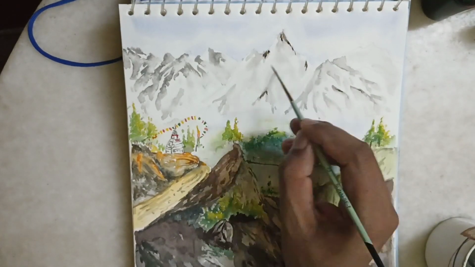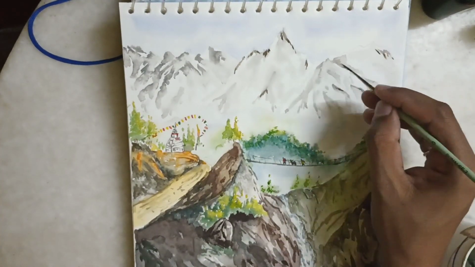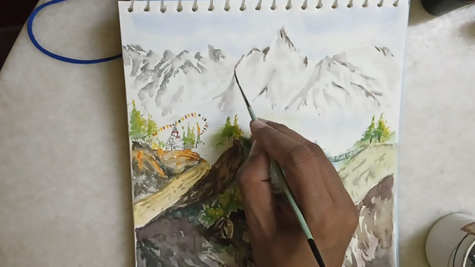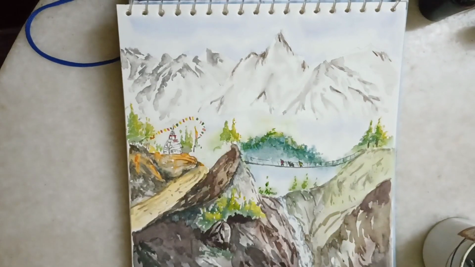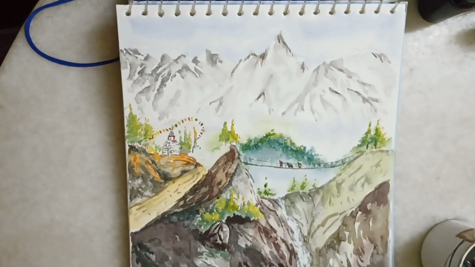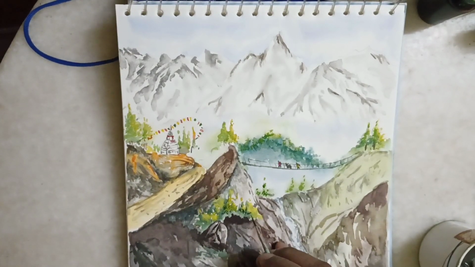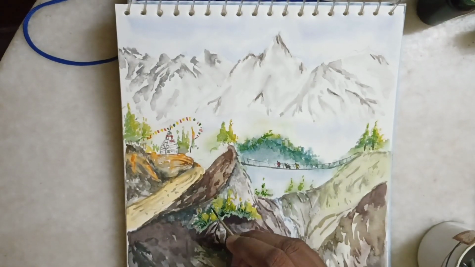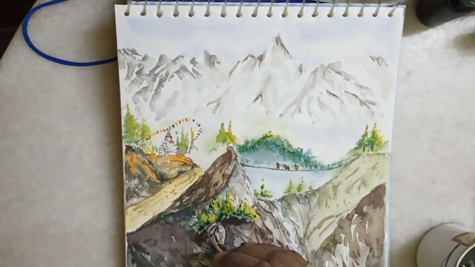And the final touches on the top of the mountain, that is the edges. The grassy patches.